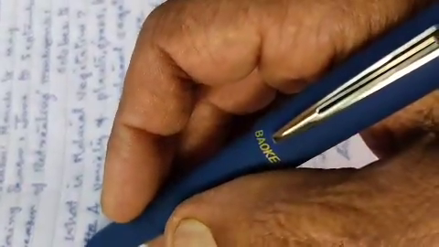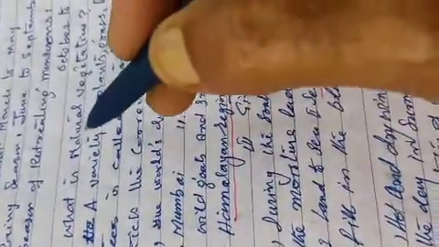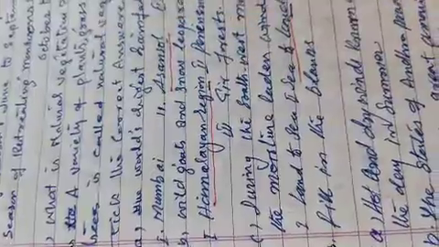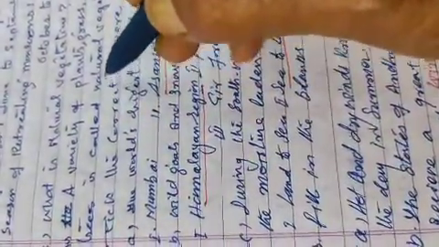What is the natural vegetation? A variety of plants, grass, bushes, and trees is called natural vegetation.